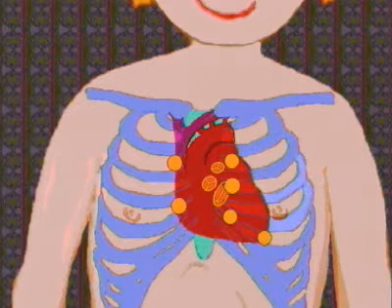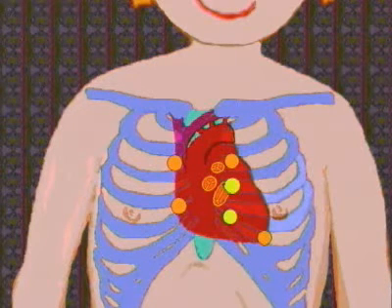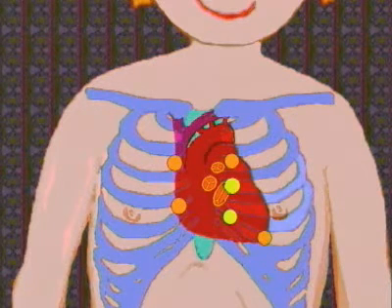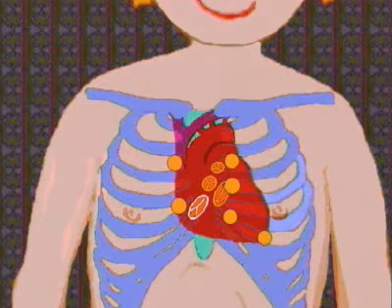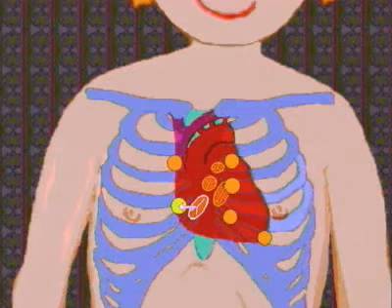A ventricular septal defect can be heard best at the lower left sternum border and at Erb's point. Murmurs which originate at the tricuspid valve radiate parasternally to the lower right sternal border.